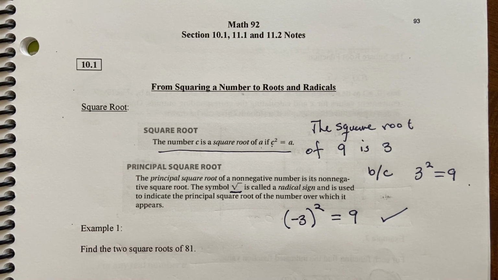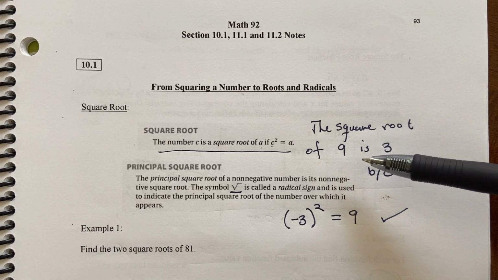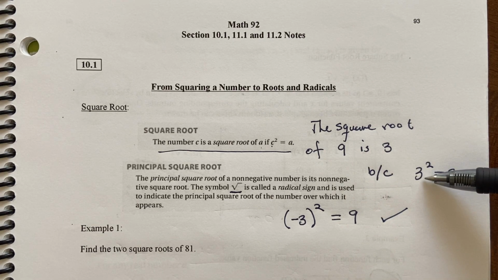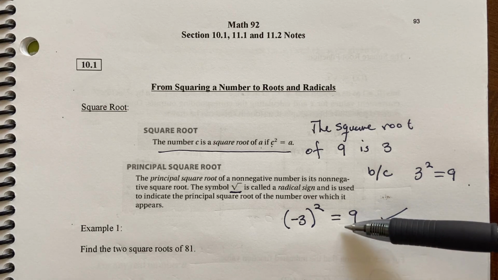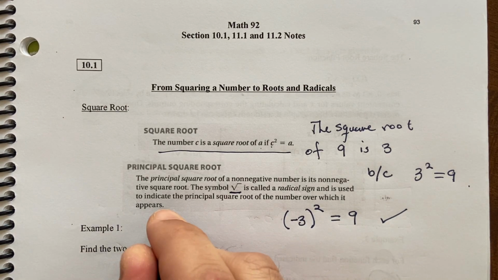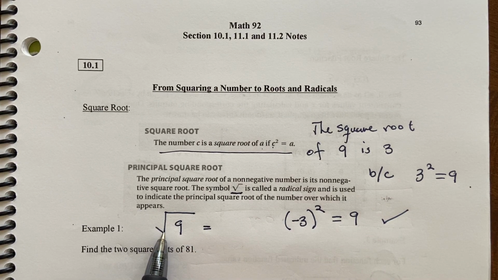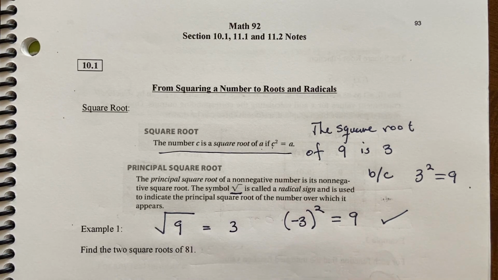So it's true that 9 has two square roots, +3 and also -3. But the principal square root, like if I said the square root of 9, that symbol there means I'm just talking about the positive or the principal case. So that would just be the 3.